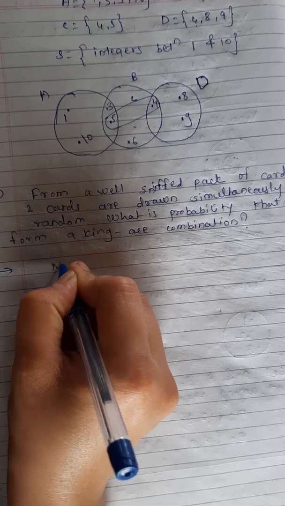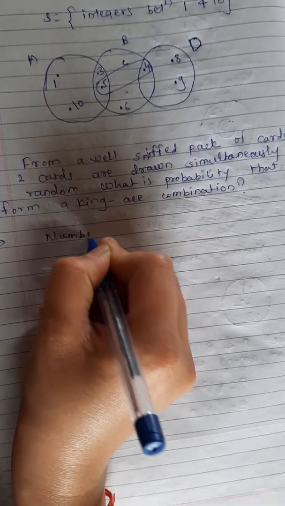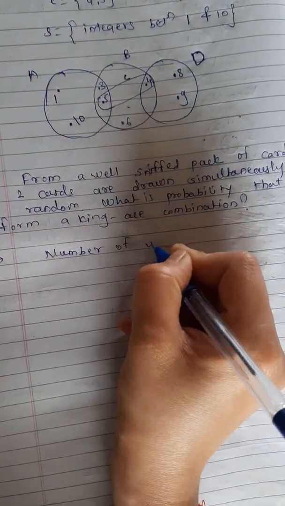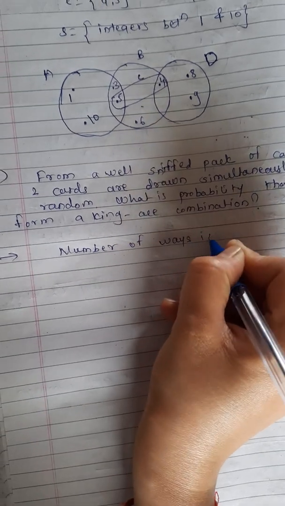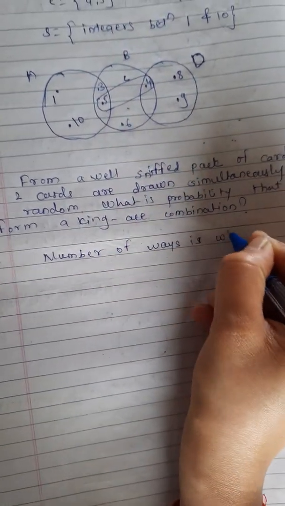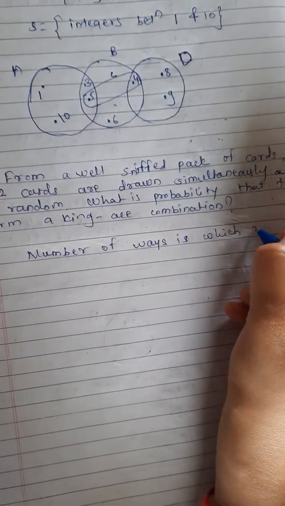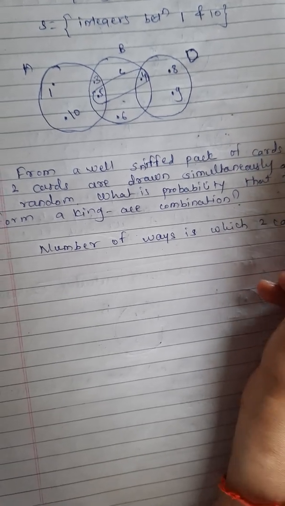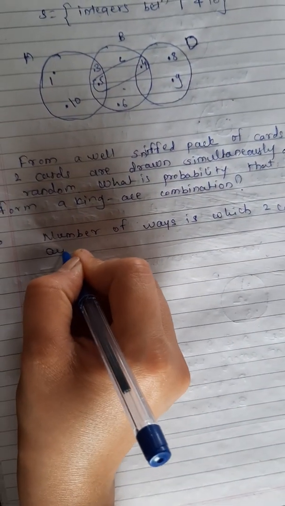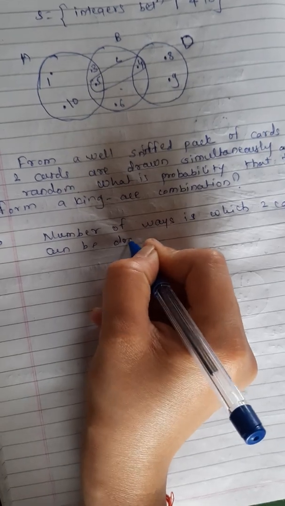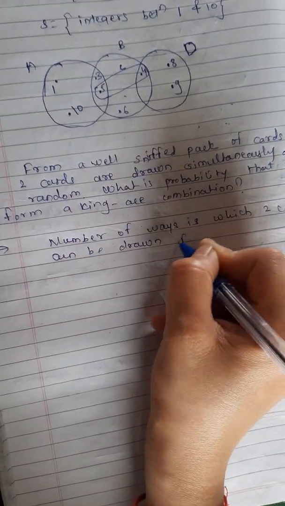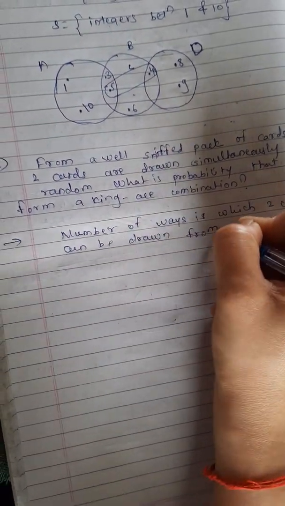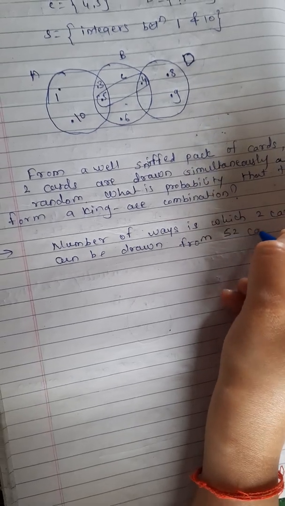So first we write down the solution, the number of ways in which two cards can be drawn from 52 cards.